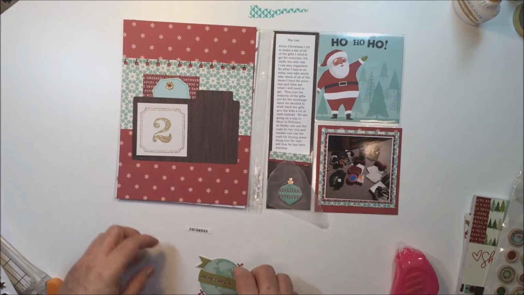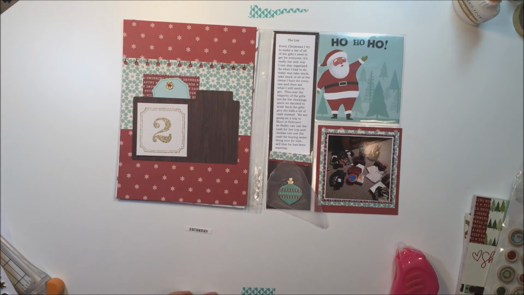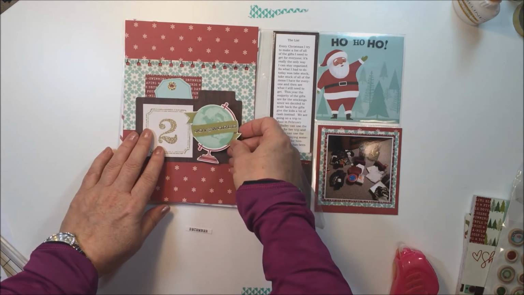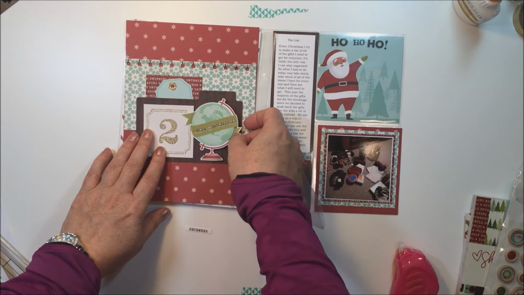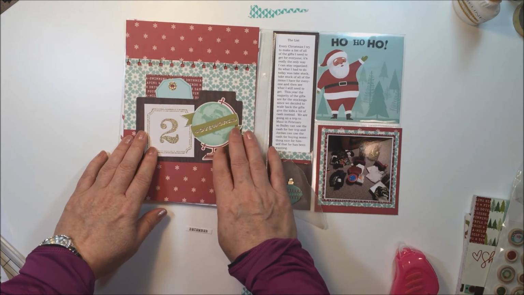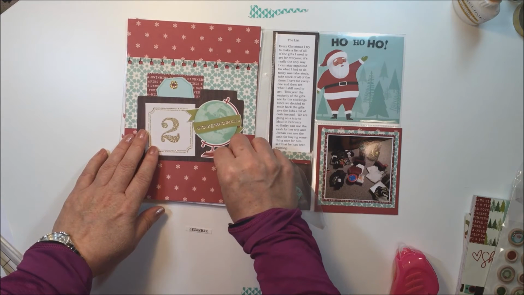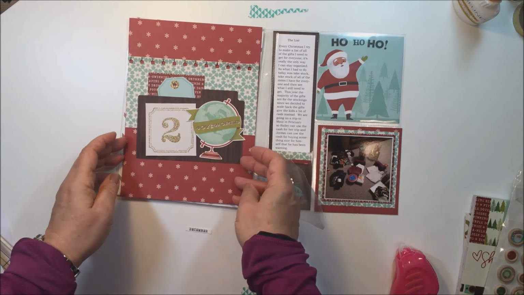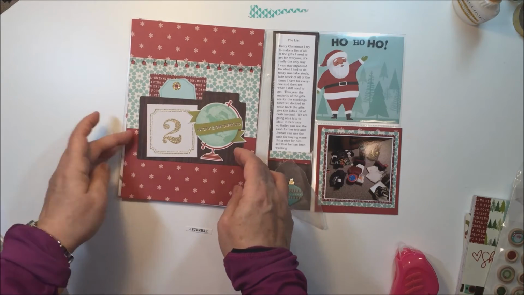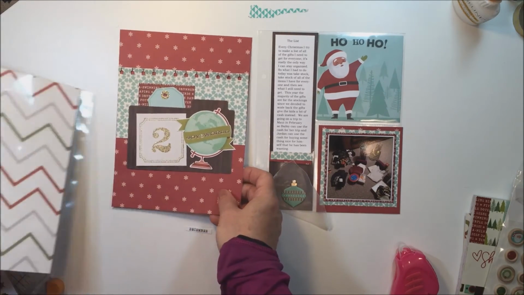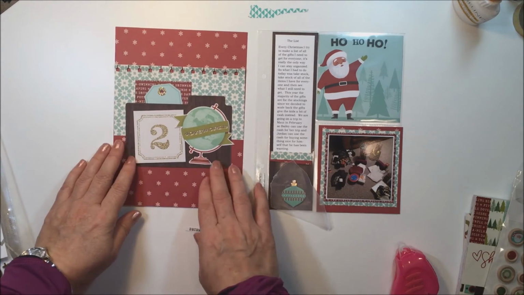And I just wanted to put the date on there as well. And then I've got a little ephemera piece that says December on it. That's from my November Hip Kit that I'm going to put on the recipe card tab there. So that's the December 2nd date that'll be on that left side. And then I'm going to put a little bit of a title on that left side as well.